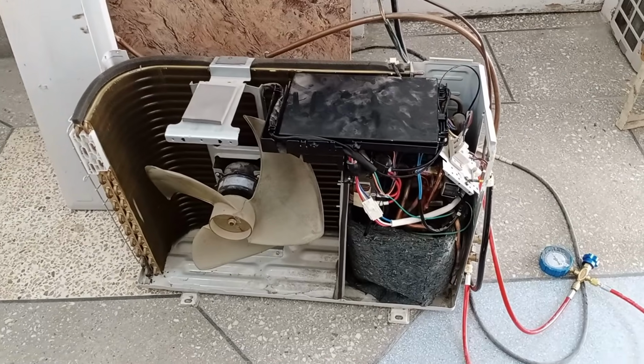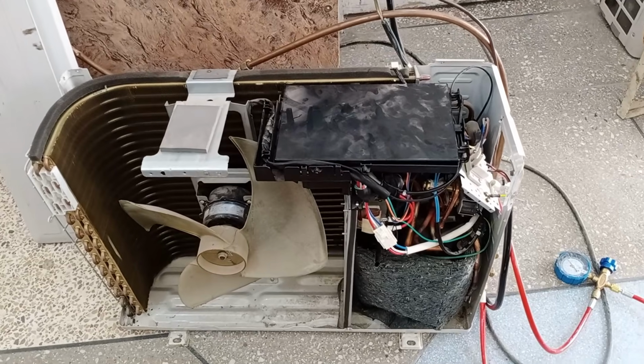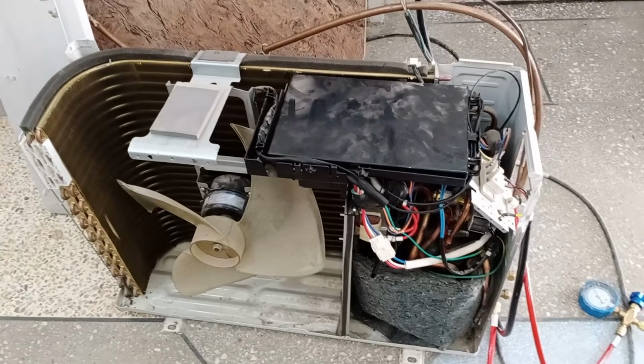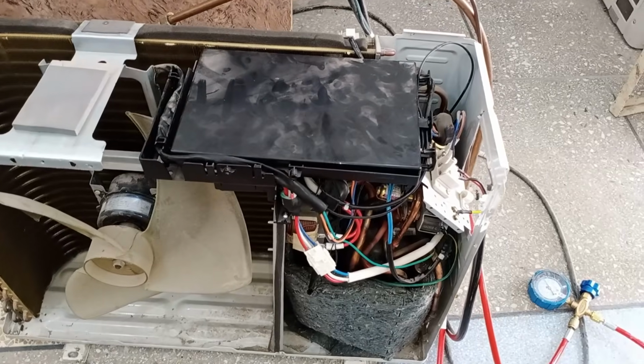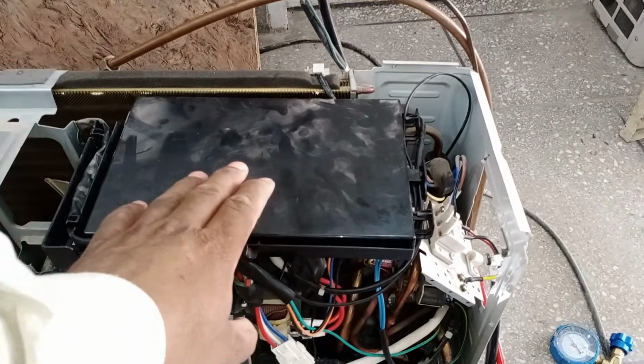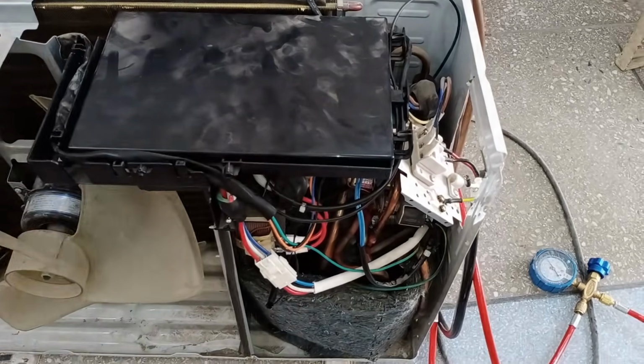Now let's talk about the outdoor unit. What kind of issue in the outdoor unit could cause the E0 error to appear on the indoor display? If there's a fault in its PCB, it could be the reason. Let's proceed by removing the PCB and explaining all the details to you.